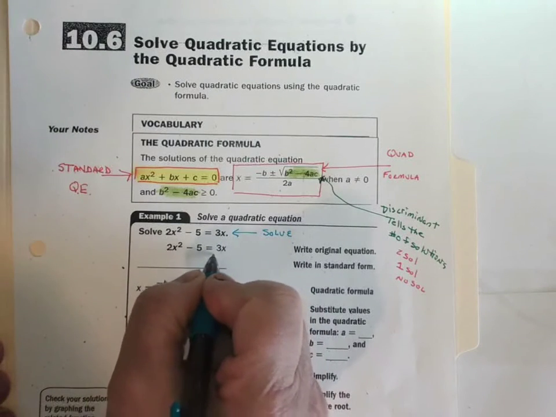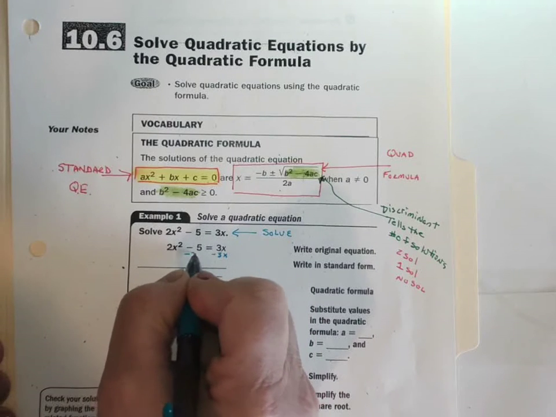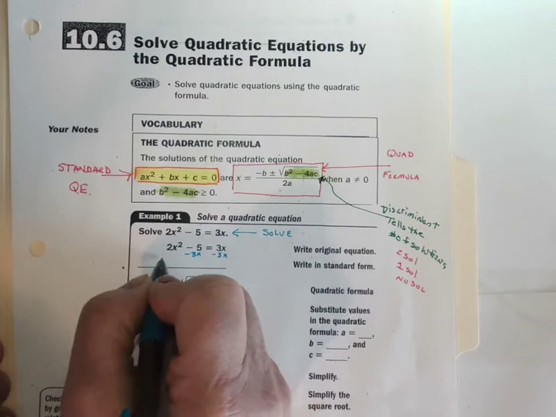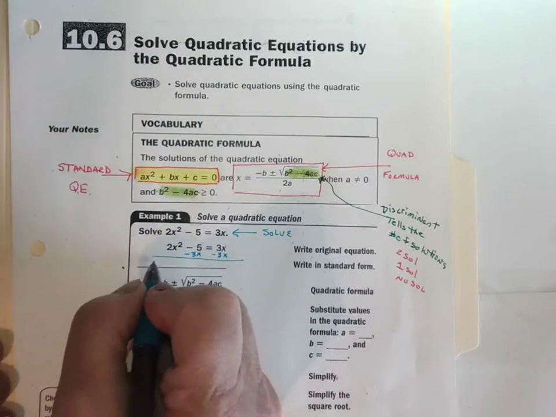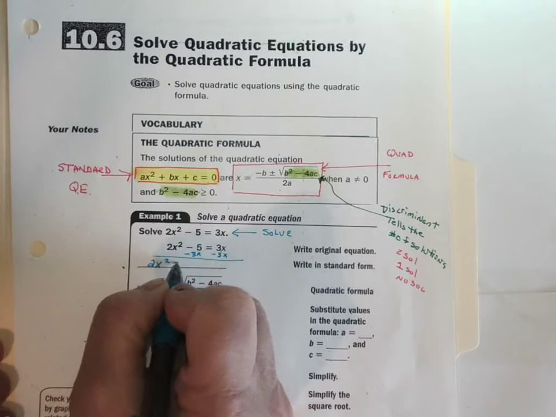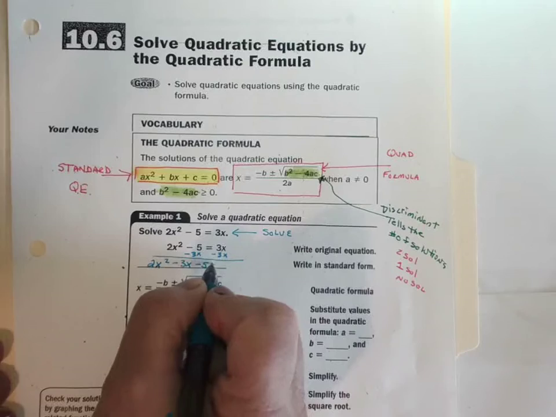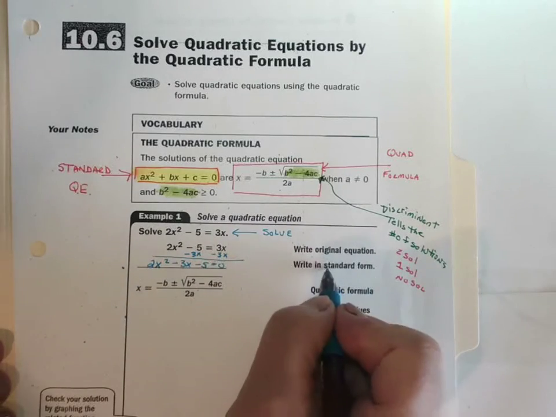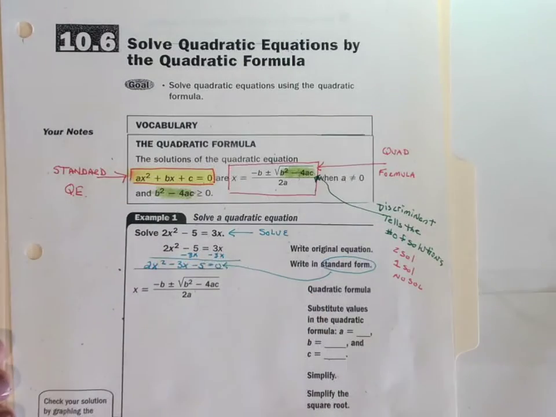So we subtract 3x, minus 3x, and we get 2x squared minus 3x minus 5 equals 0. Okay, so that is now in standard form.